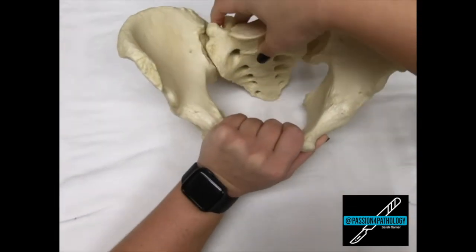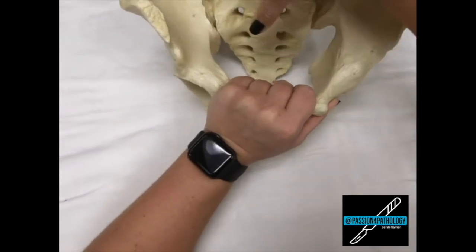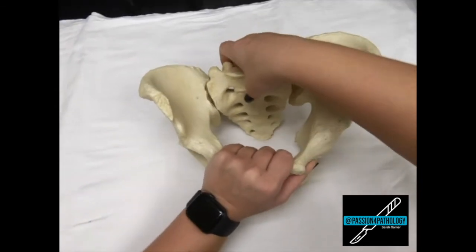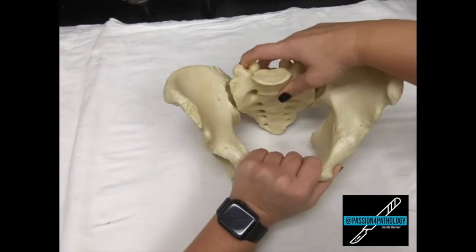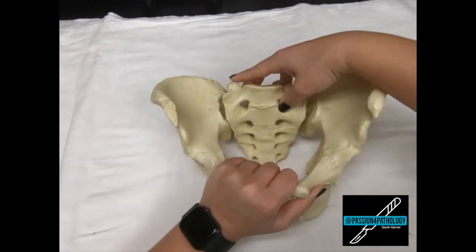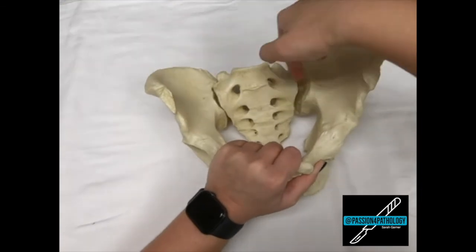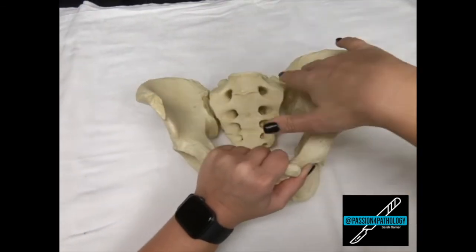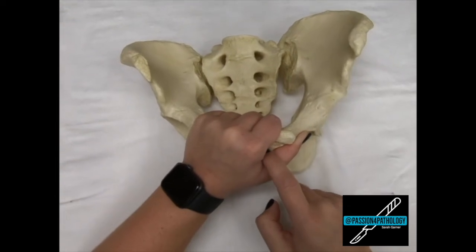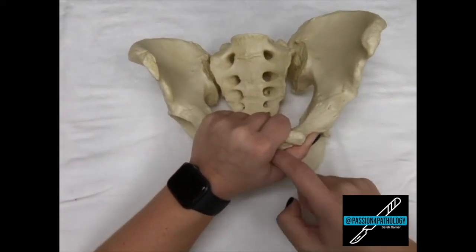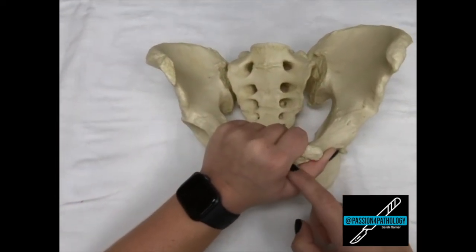I grabbed a sacrum so you can actually see. This isn't going to be perfect because I'm trying to hold this all together with one hand, but essentially your pelvis would sit like this. So you would have sacrum in the back at those auricular surfaces, you'd have ilium on both sides, and then at the front where my hand is, you would have the pubis articulating at the pubic symphysis.